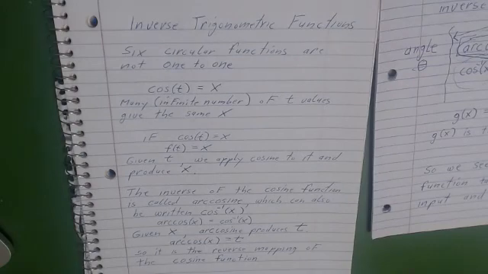I had talked about inverse trig functions the other day, and I wasn't happy with the quality of that discussion on my part. So I kind of redid it today, and I talked a little bit more about what's going on with these inverse trig functions and how to think about them and what kind of notation is involved. And that was the talk today.